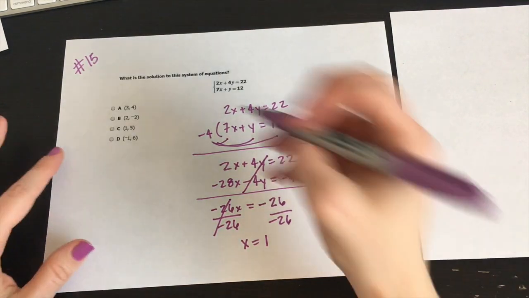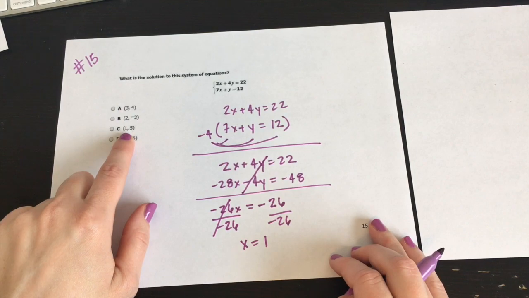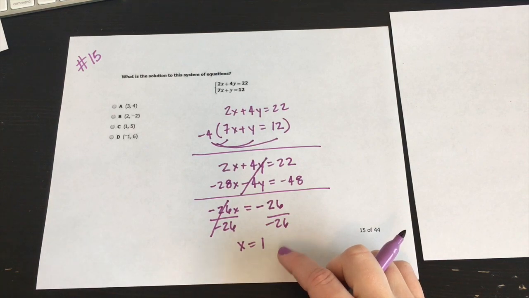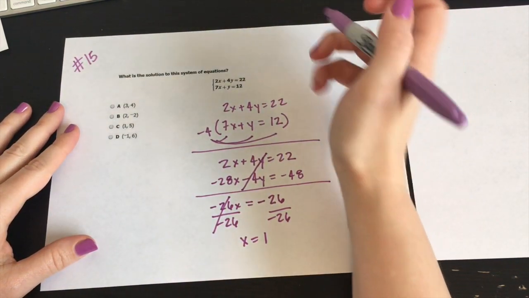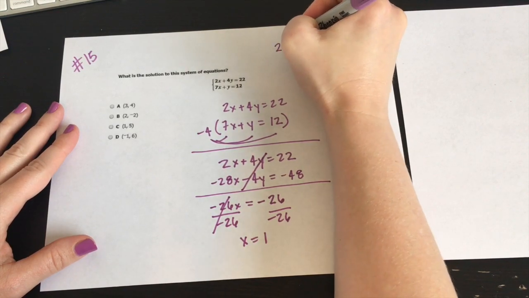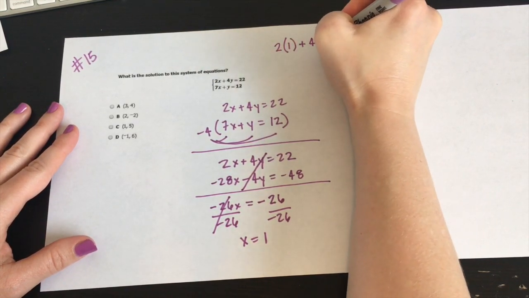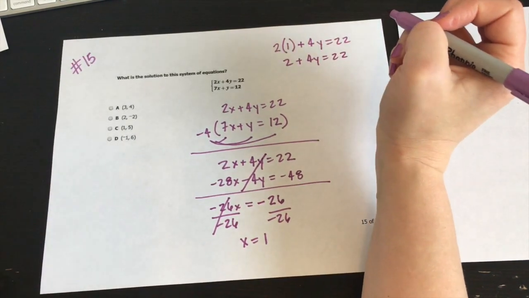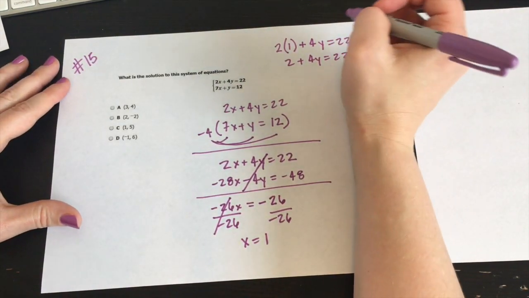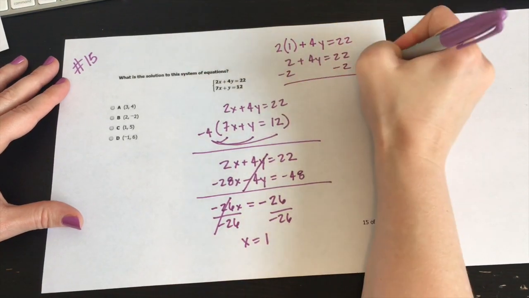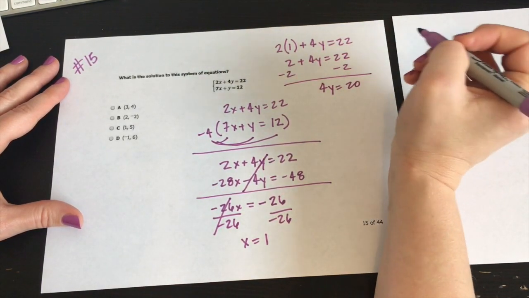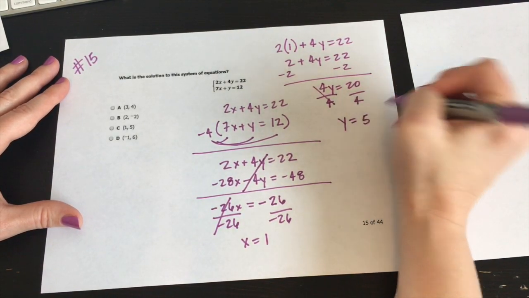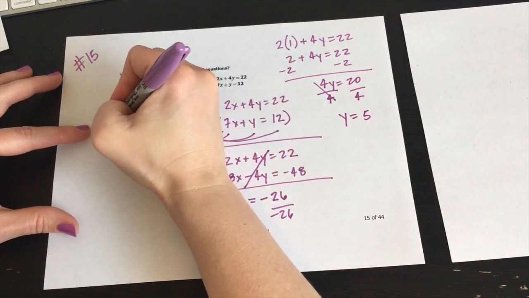Right away, it looks like C is our answer because it's the only one that's got x as being a +1. So what you can do here, pick one of these and say 2 times 1 plus 4y is equal to 22. That's 2 plus 4y is equal to 22. We got to plug that 1 back in so we can find what the y coordinate is here. Subtract 2 out, subtract 2. 4y is equal to 20, right? So divide by 4 and divide by 4. Y is equal to 5, okay? Which is what we said, C.